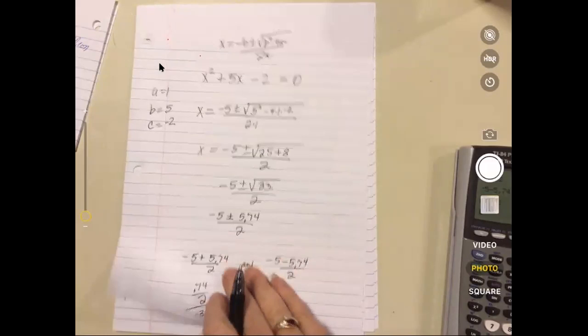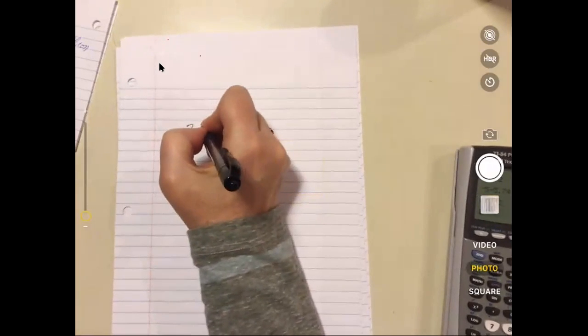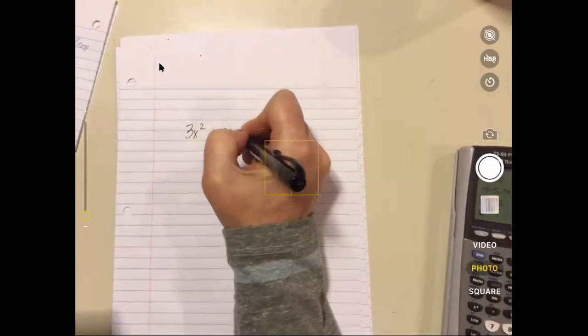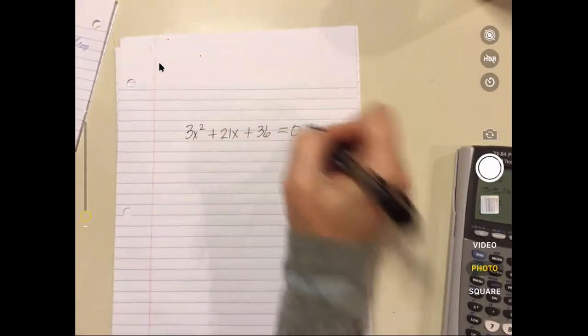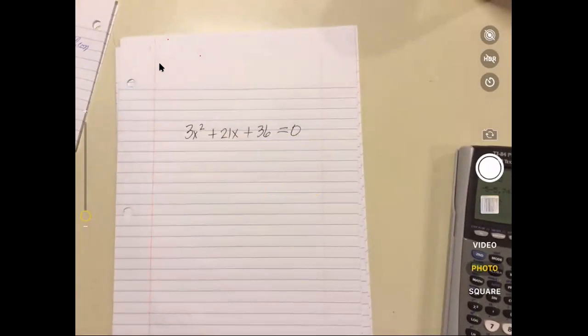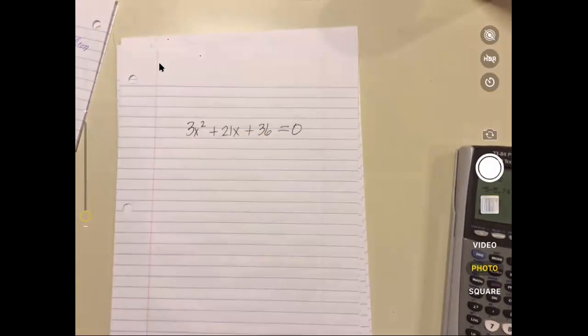Okay, so if you have this problem, 3x squared plus 21x plus 36 equals 0. Again, you have to have that equals 0. So if I want to find the answers to this one, I could use the quadratic formula. A is 3, B is 21, C is 36. It'll be pretty big numbers, but the formula works every time.